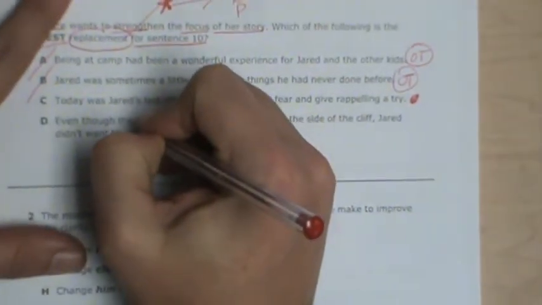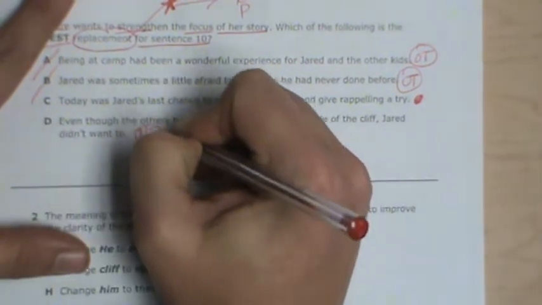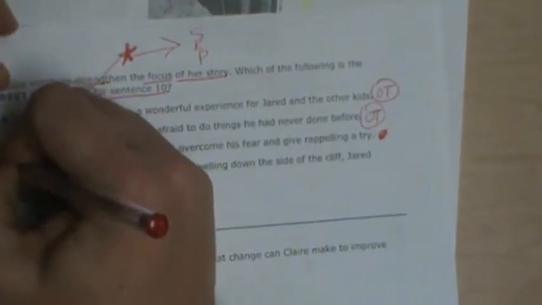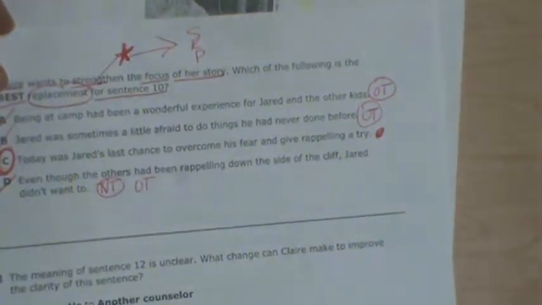So this is either not true, you could put not true, or you could put off topic. The truth of the matter is, this is the only one that uses the title, the picture, and would actually make really good sense at the end of paragraph 2. So in this case, the correct answer is C. If you pick C as your correct answer, give yourself a tally mark.